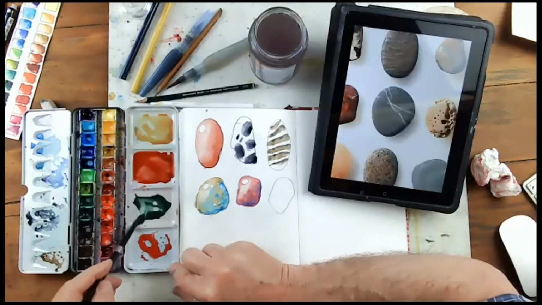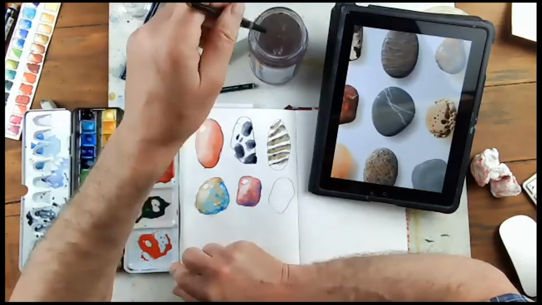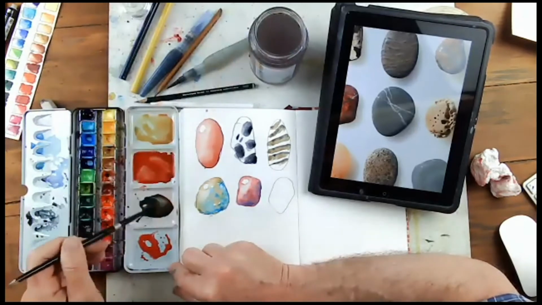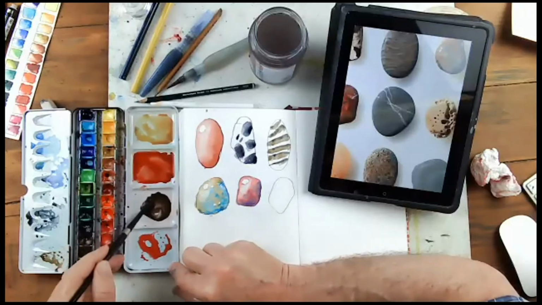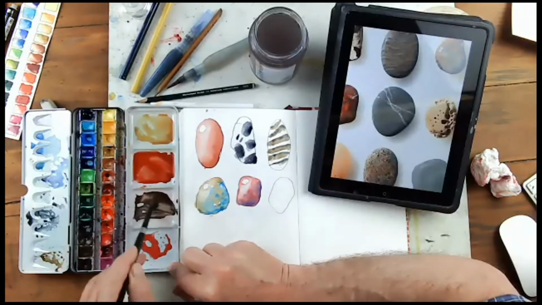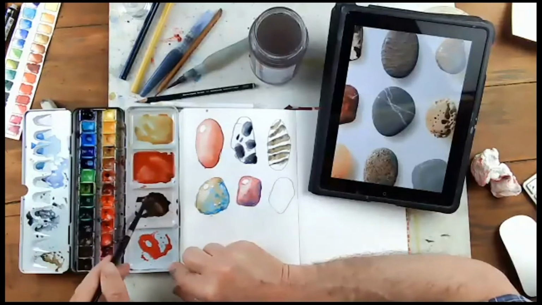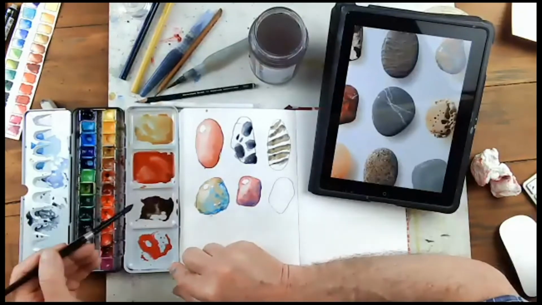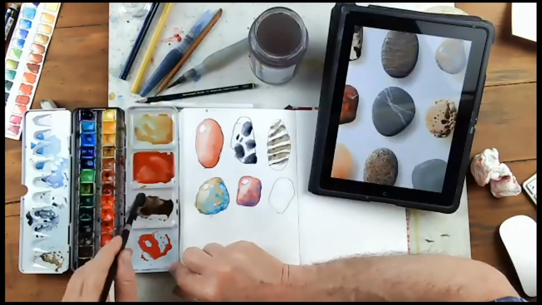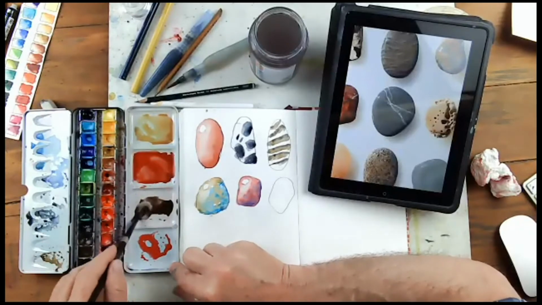Gone too far, gone too green. All right, we can save that by coming back to the red. Eventually you bounce backwards and forwards until you get to a neutral grey. Red and green together will neutralize each other and make a grey. If it's too red, add a bit more green. If it goes green, add a bit more red. So there we go. We found ourselves a nice neutral there.